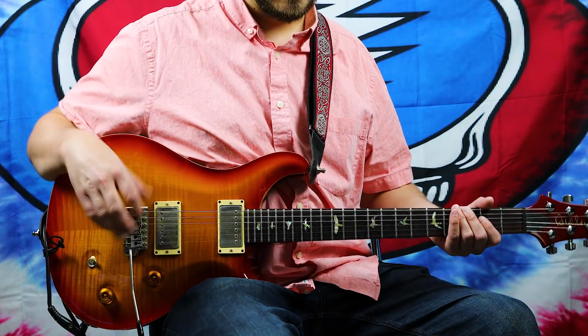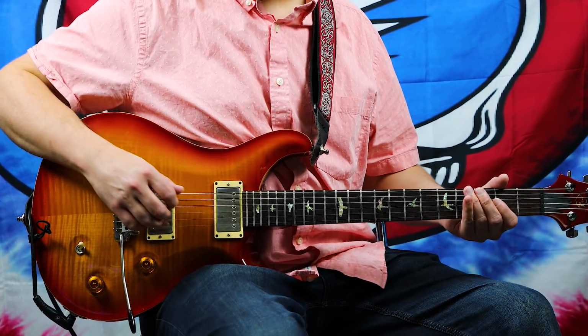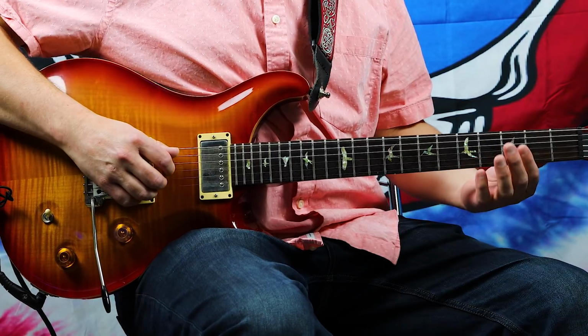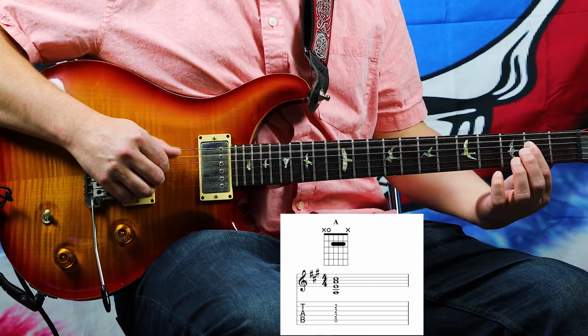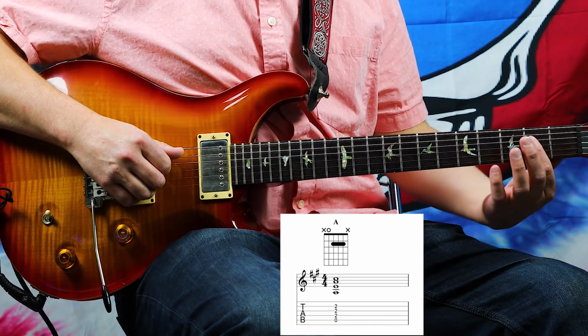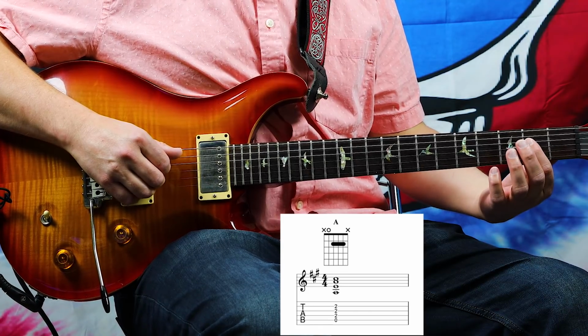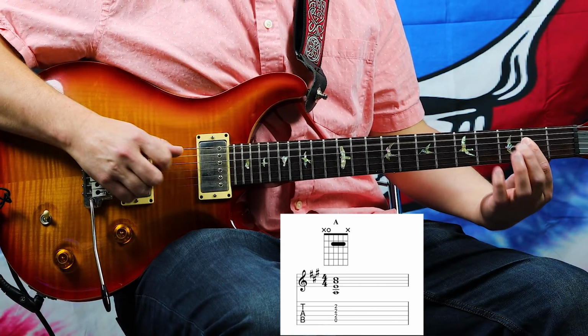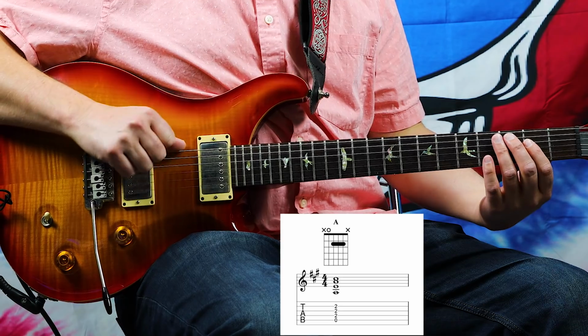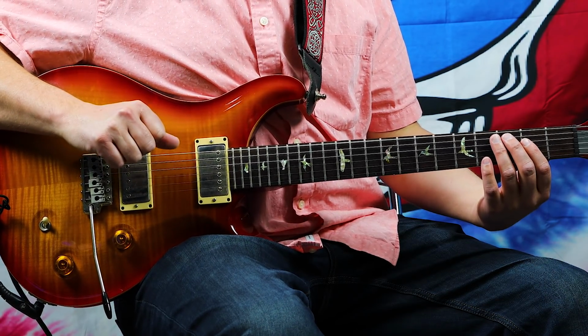So without further ado, grab your guitar and let's get going. Alright, we're going to take a look at Jerry's finger-picking patterns for Peggy-O. We're going to start with an A chord. I've got a bar down here on the second frets of the 4th, 3rd, and 2nd strings, open A string, then we're going to use an open E string.